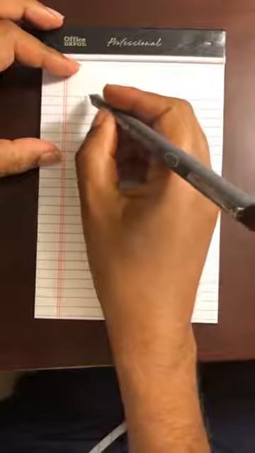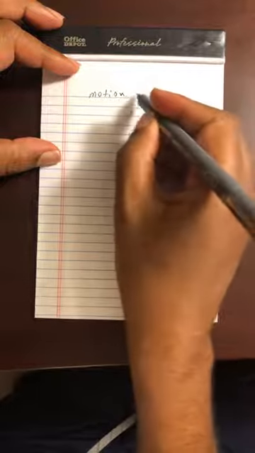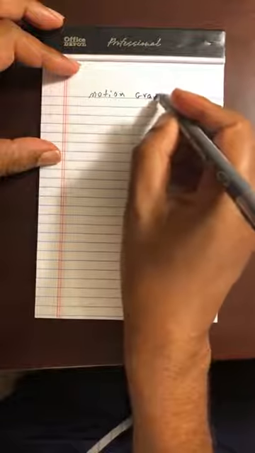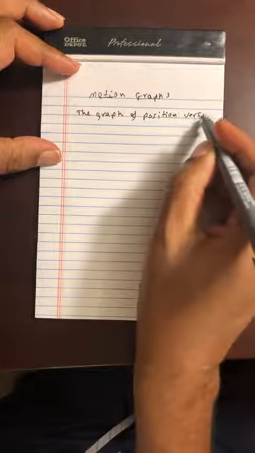In this section, we're going to look at motion graphs. First, we're going to look at the graph of position versus time.